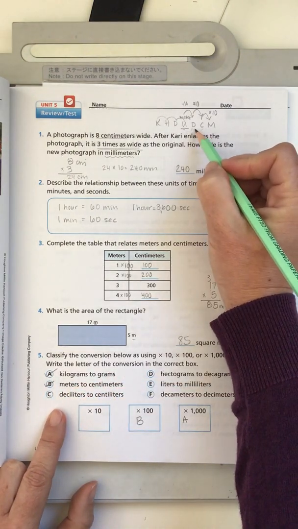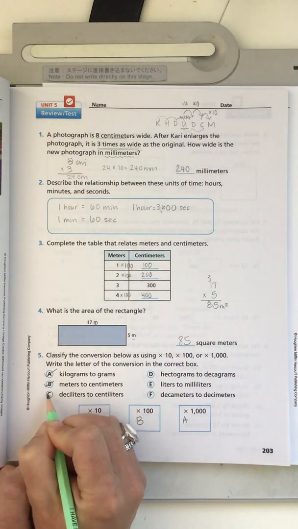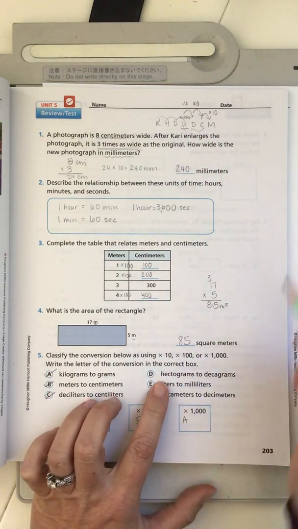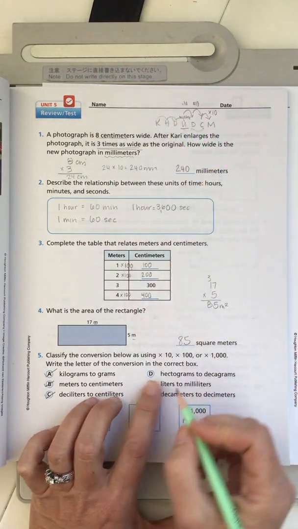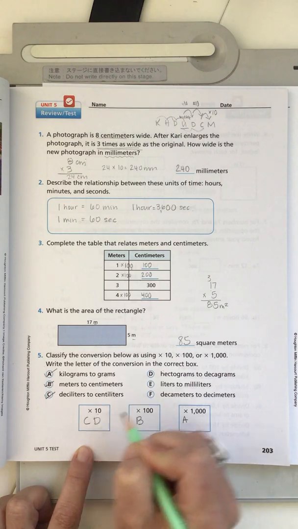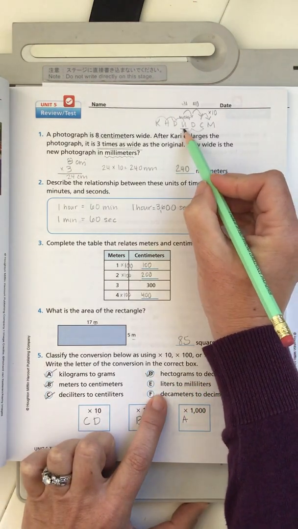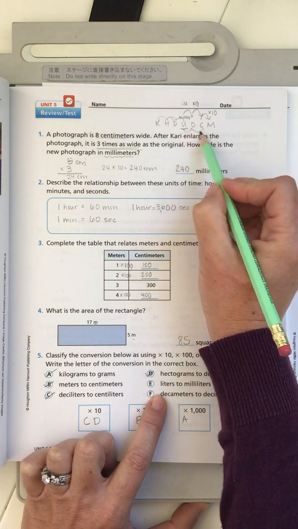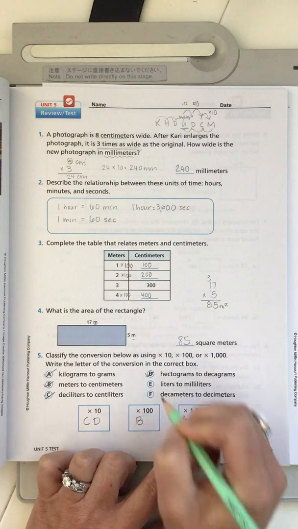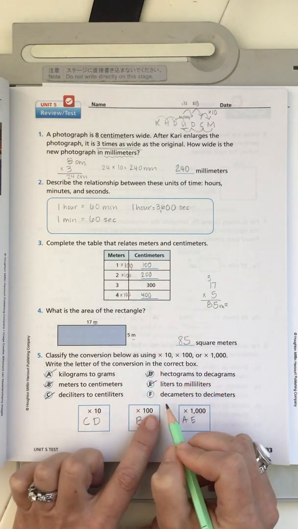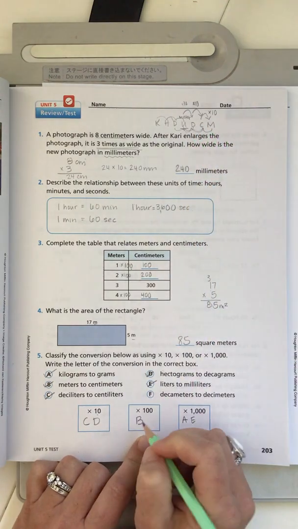Deciliters to centiliters. 1 jump, 1 zero. Hecto to deca. That's going to be here. Hecto to deca, 1 jump, 1 zero. Liters to milliliters. Liters is my unit. 1, 2, 3 jumps, 3 zeros. And last, deca to deci. That's 1, 2 jumps, 2 zeros.